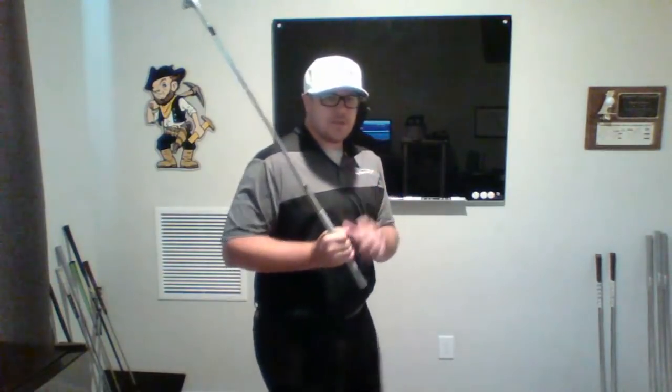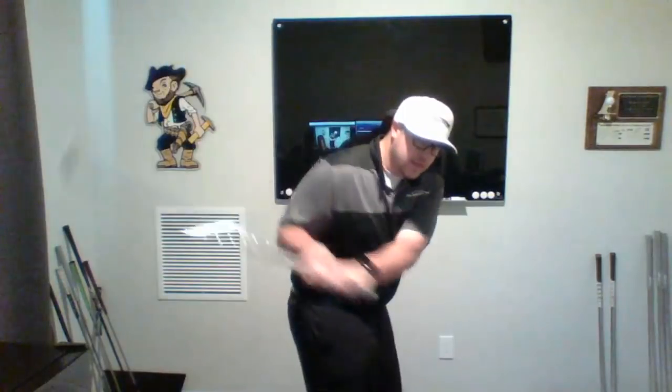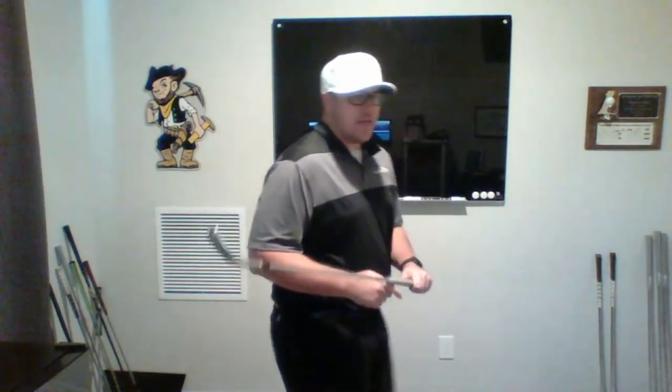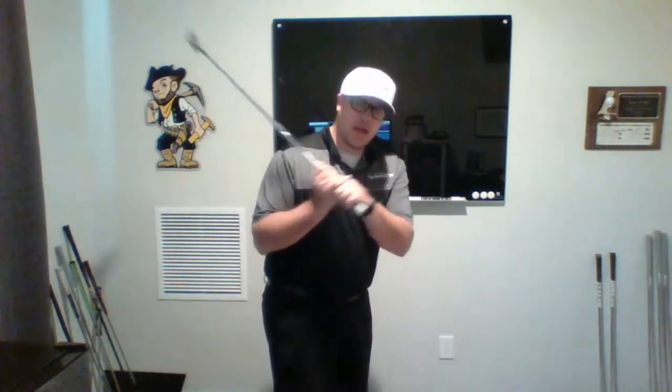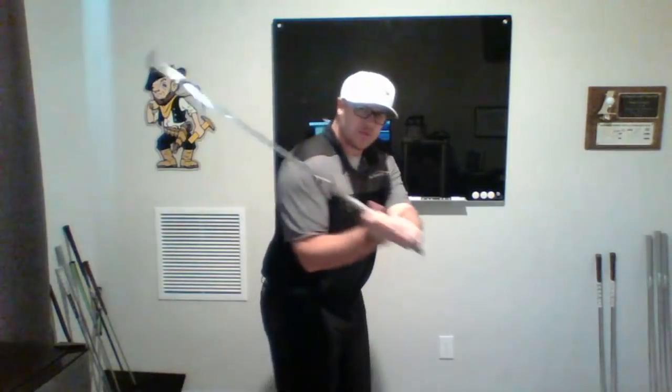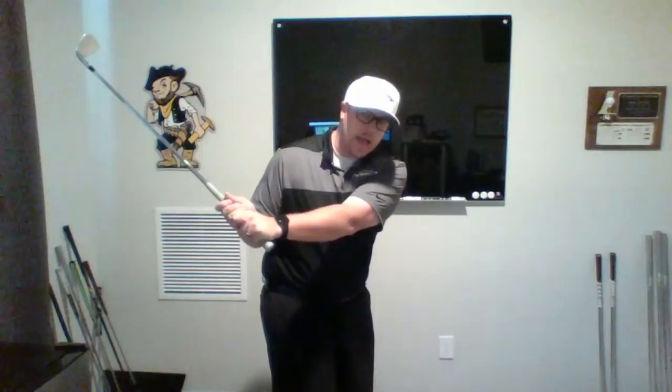This can happen sometimes. It's often referred to as getting stuck. So you kind of get like this in this area. And when you get in that area, it typically causes you to flip to recover. So what I try to feel is that your arms and your hands are staying more out in front of your body, because everything's getting behind you too much.